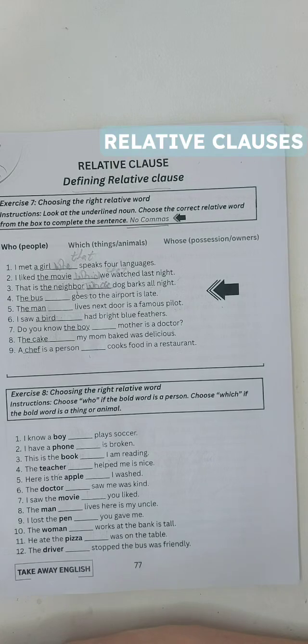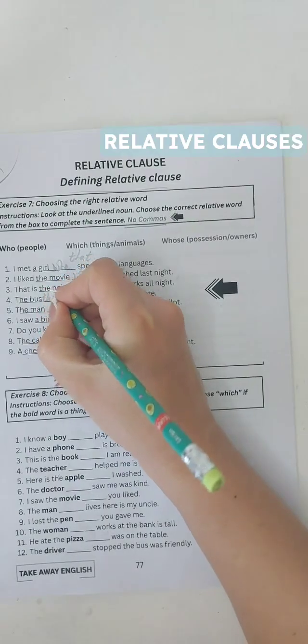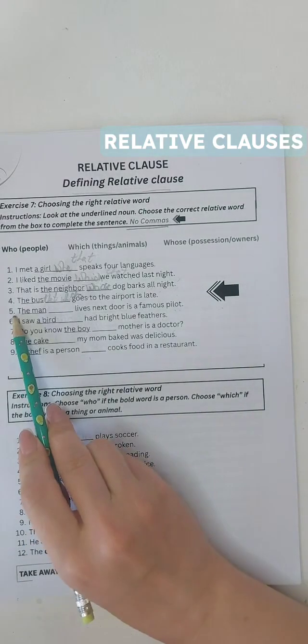Oma, thank you. That or which? Excellent. That or which? Both are correct. Which? Shabani, very well done. Number 5.